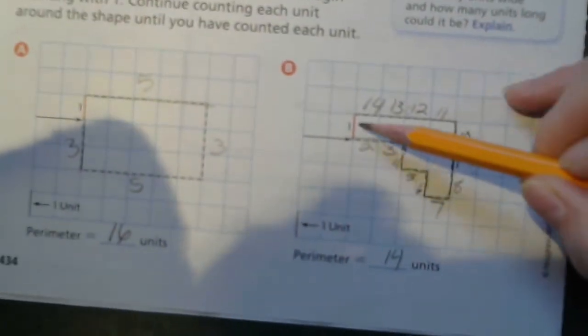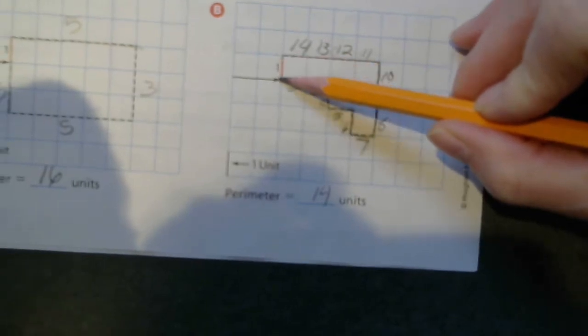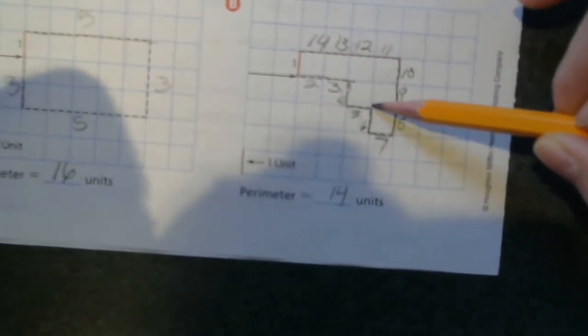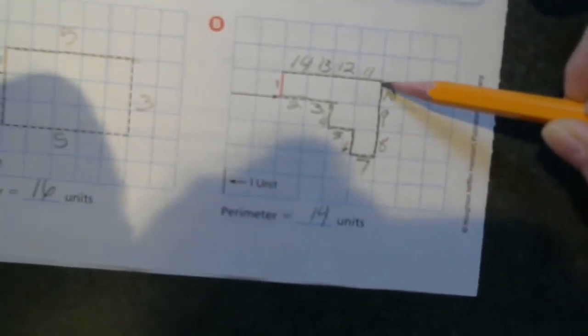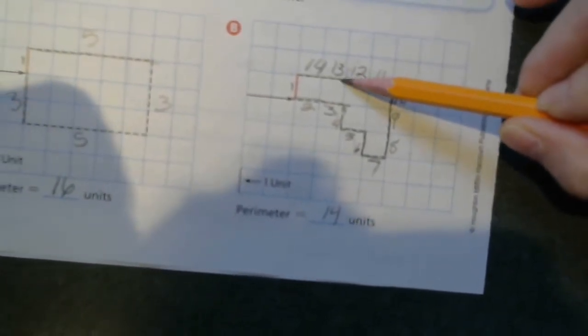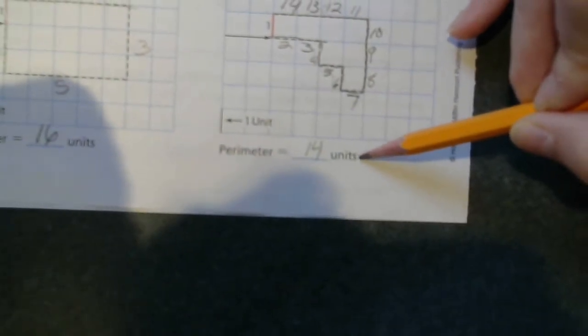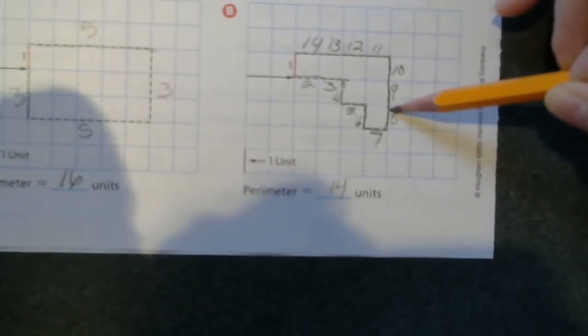B is a little different. You have to count each square individually. So you'll do 1, 2, 3, 4, 5, 6, 7, 8, 9, 10, 11, 12, 13, 14, with a total of 14 units for the perimeter. Now, this one, each square has to be counted individually.